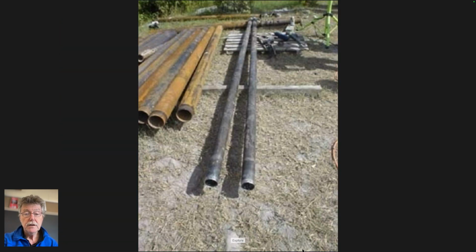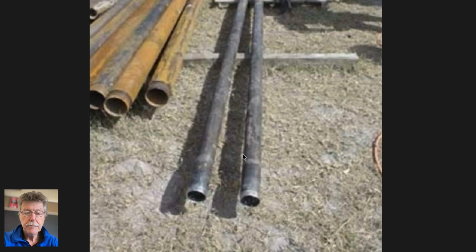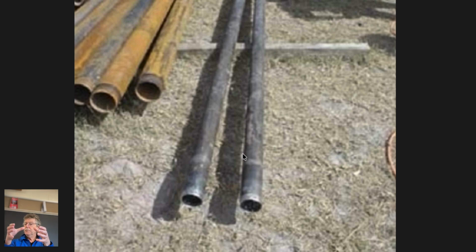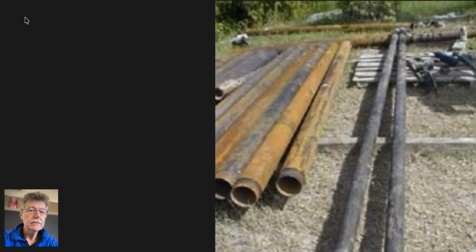So this is a core barrel. And you can imagine that the tubing that's doing the cutting is sitting outside. This is a central piece of tubing inside that, and it allows the core to go up in it as the whole assembly goes down.